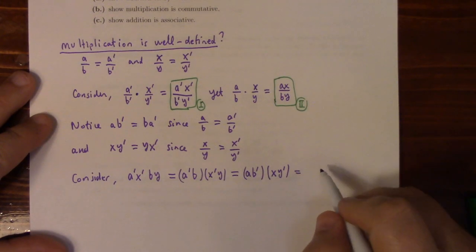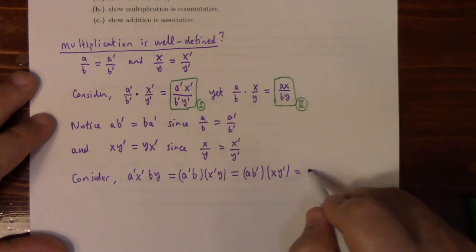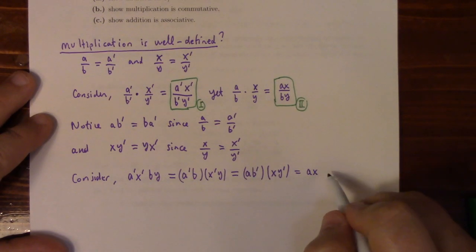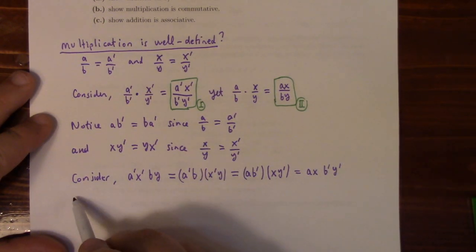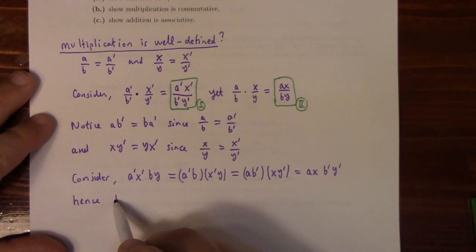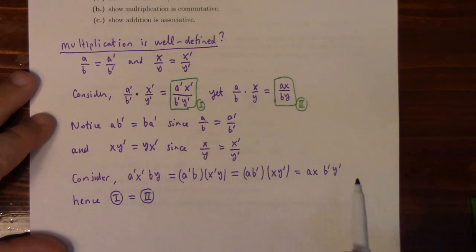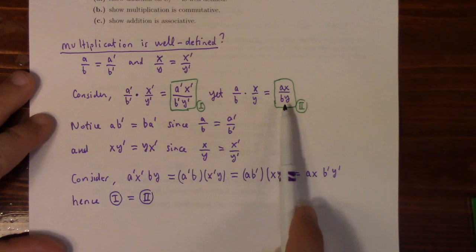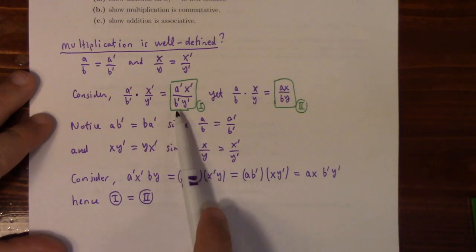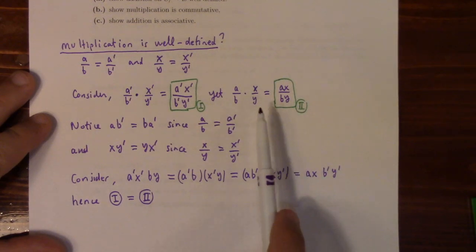We've got ax times b prime y prime. And hence 1 is equal to 2. See, because we've just shown that a prime x prime times by is equal to b prime y prime times ax, which is what it takes for these fractions to be equal.